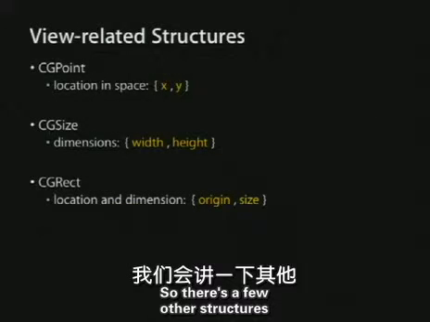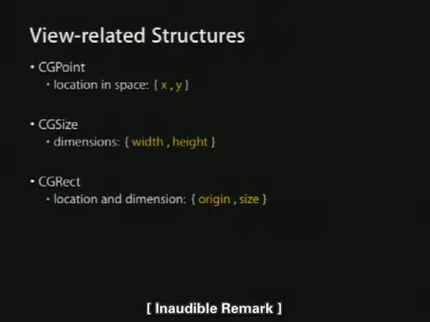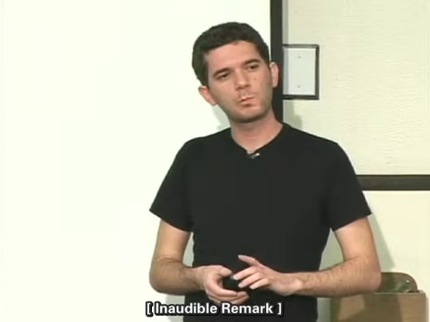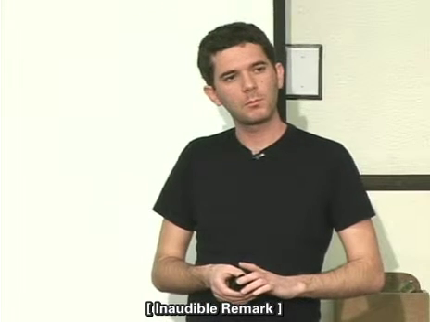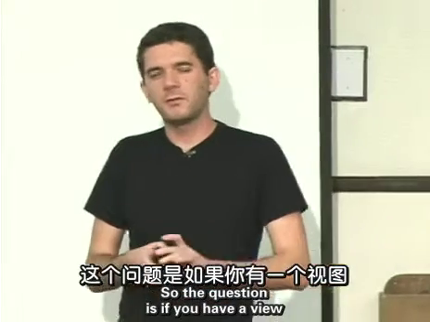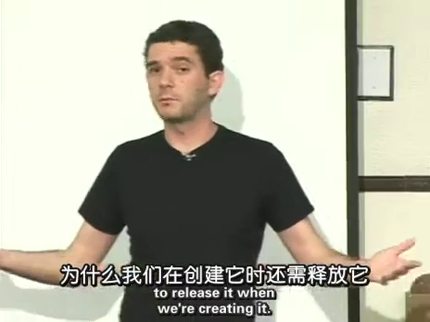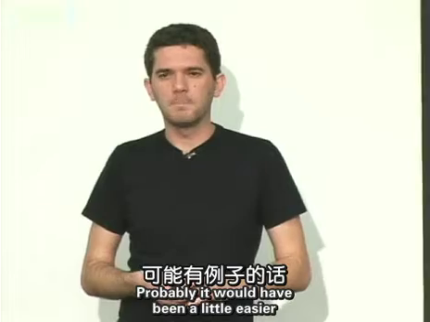So there's a few other structures that we're going to be talking about. Oh yeah, what's up? You mentioned that each of the views is only retained by the superview. So why do we need to release it in the objects that we create? We normally have to release them, right? So the question is, if you have a view, and I said it's retained by its superview, why do we have to release it when we're creating it?